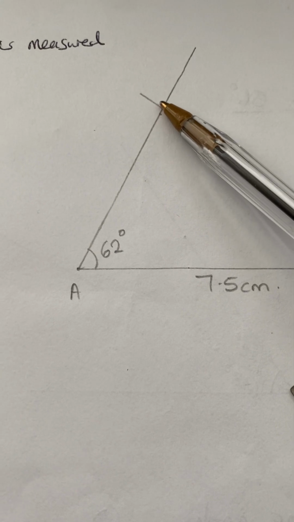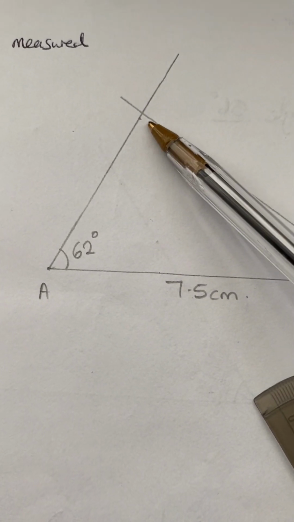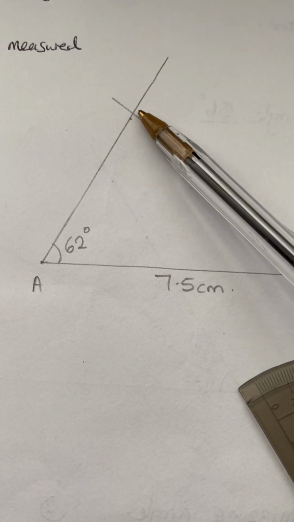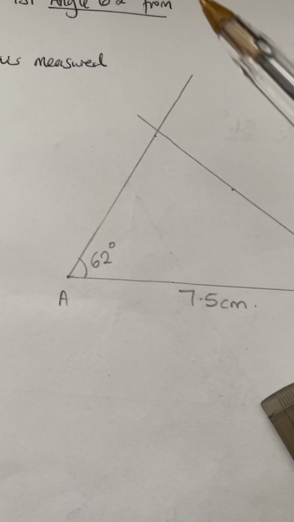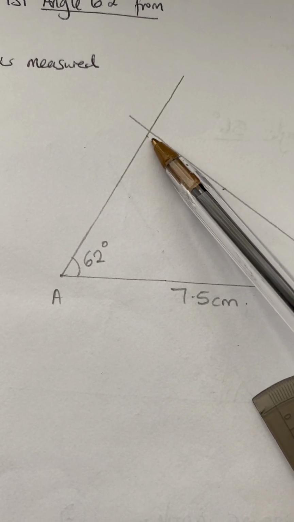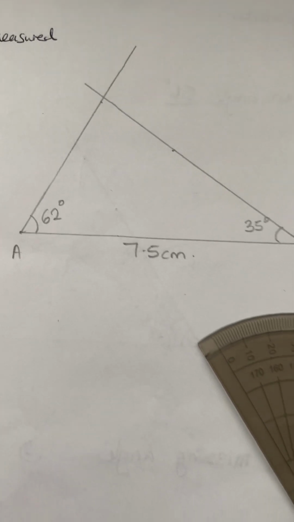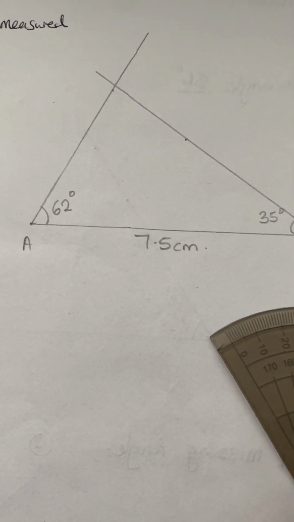Even though we are getting about 82.5 here, if I'm not videoing and I put the protractor accurately, I should get 83, because I did measure it before I came on here. So this is how you do it.